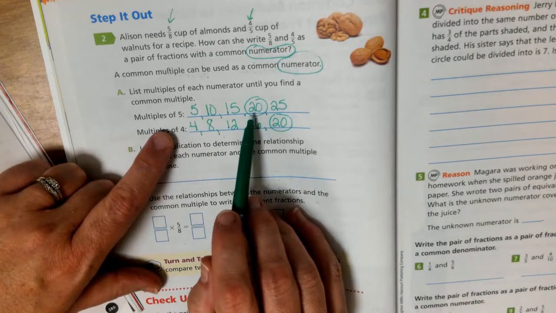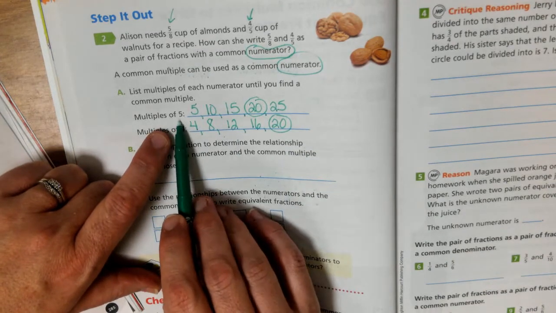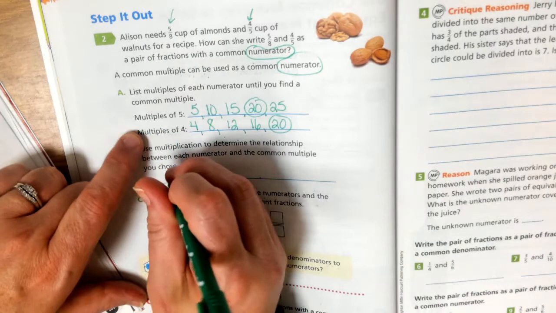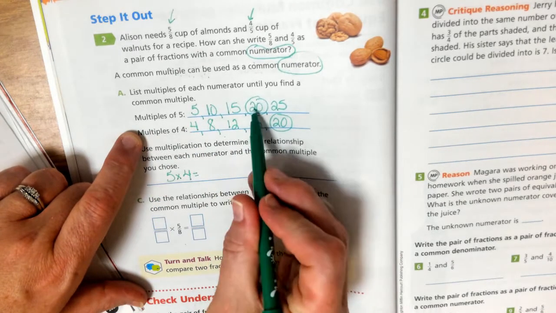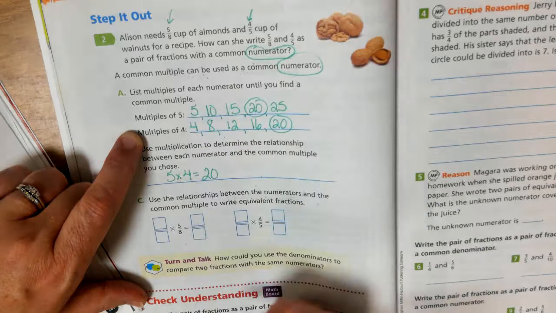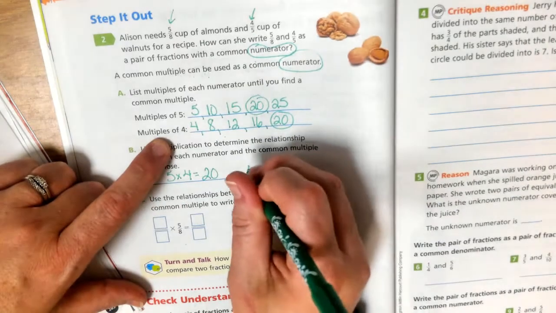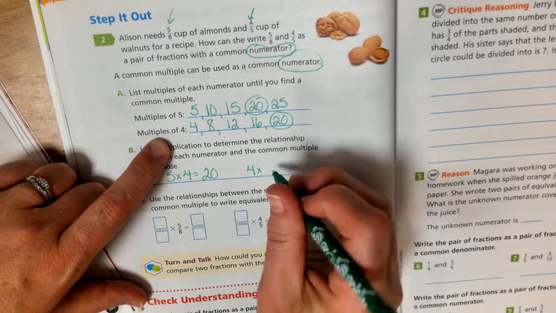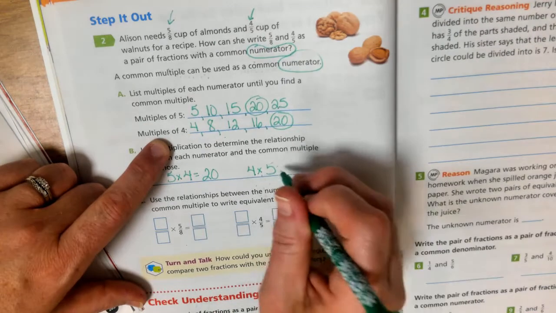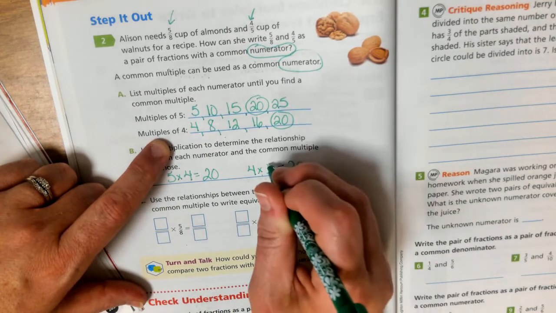And how we got to 20 with our numerator of 5, we would have multiplied 5 times 4, right? 1, 2, 3, 4 is the fourth one, equals 20. And for 4, we would have to multiply by the 1, 2, 3, 4, fifth one. 4 times 5 equals 20.